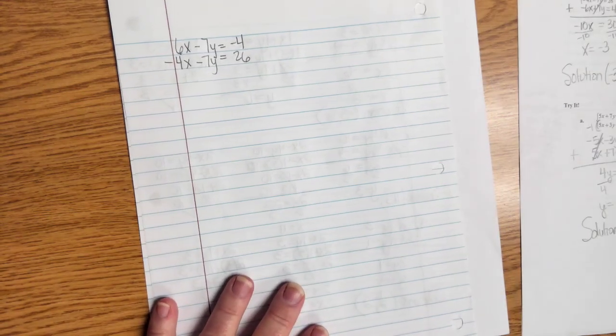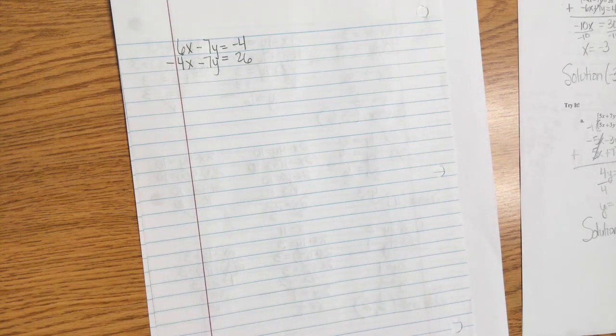Oh, it's not just an easy fix, is it? Because I don't have the same numbers, so I can't eliminate my x's. And I have the same signs, which means I wouldn't be able to eliminate my y's, could I? So how can I manipulate this?